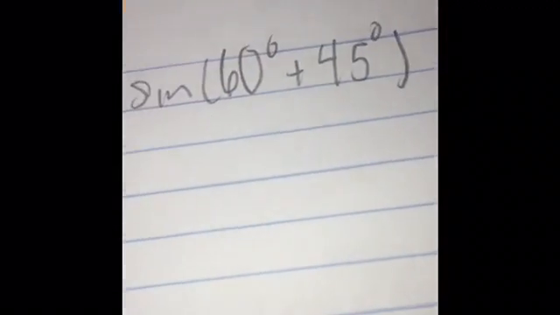The first step we have to do is to figure out angles on the unit circle that add up to get 105. So I know that 60 is on a unit circle because that is pi over 3, and I know that 45 is on a unit circle because that's pi over 4. And 60 plus 45 is, guess what, 105. So we can use that for our equation.